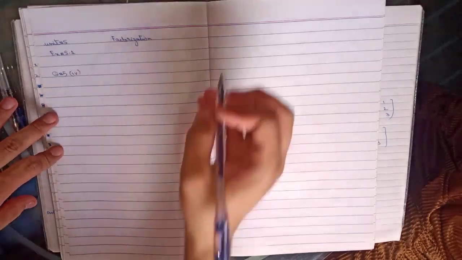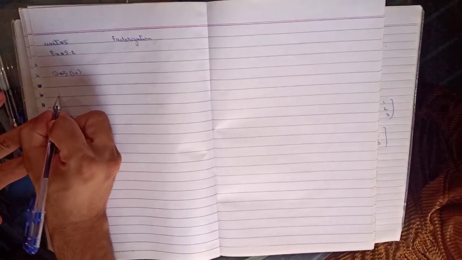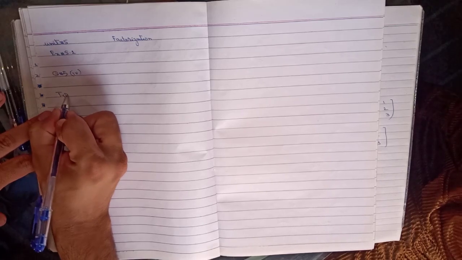In the third type, we will factorize the algebraic expression by completing the square, using the identities a plus b whole square and a minus b whole square. In the fourth type we use the formula a square minus b square equals a plus b into a minus b. I hope all of you understand this concept. And in the fourth part we were solving, we were combining the factorization of type number 3 and 4. I'll write here. Before solving this, I'm going to write the types of factorization we have studied so far and then solve the questions.